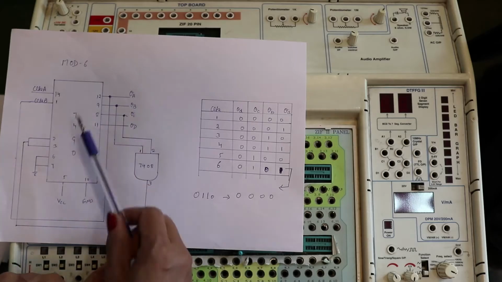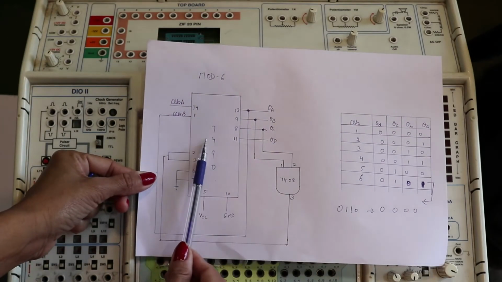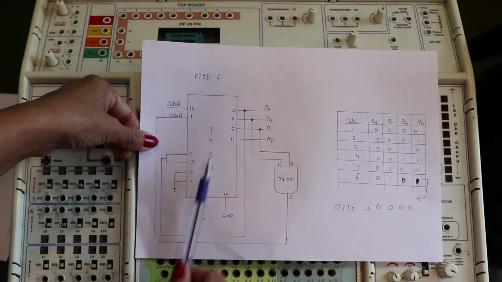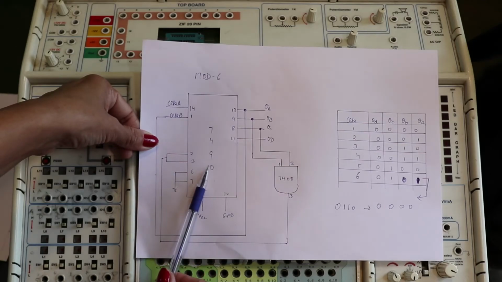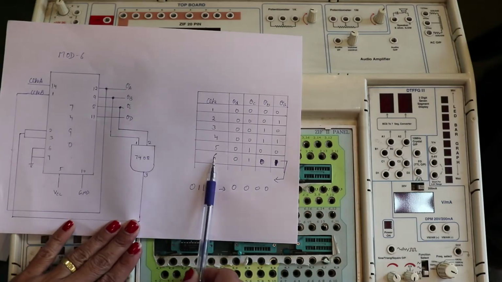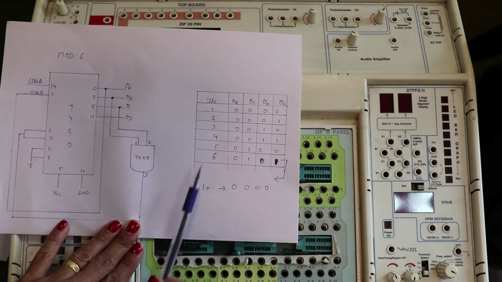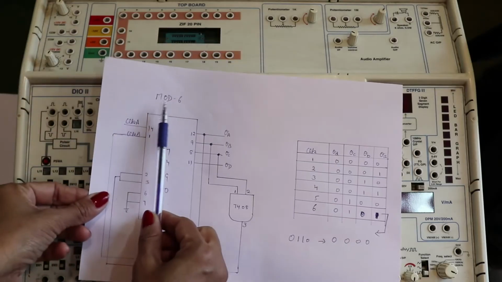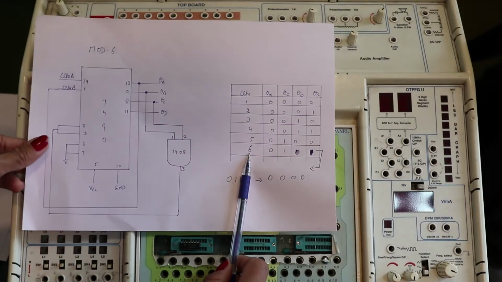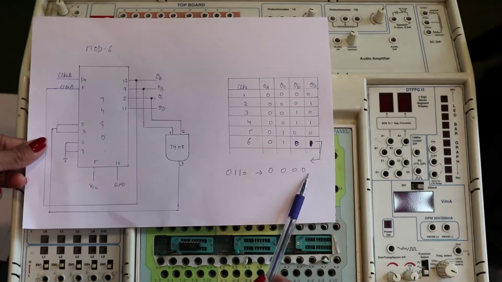We are going to implement this MOD-6 by using the 7490 IC. This IC is a BCD IC, so this counter works for 0 to 9. That means this counter is going to show the outputs in continuous fashion from 0 to 9. But due to its title, it is MOD-6, so we want to stop this counting at 6 and after that we want 0 0 0 0.